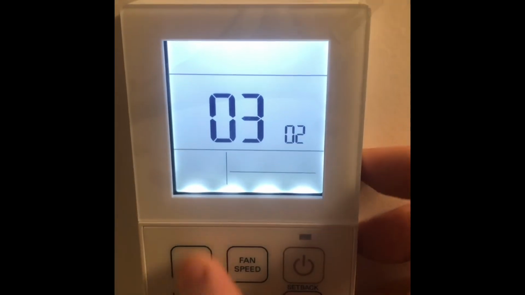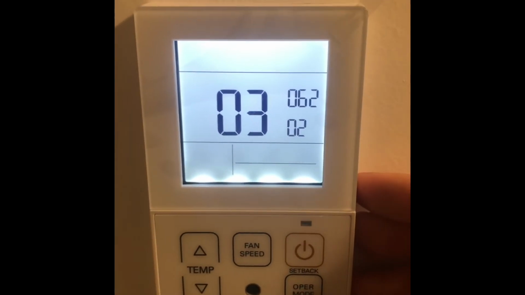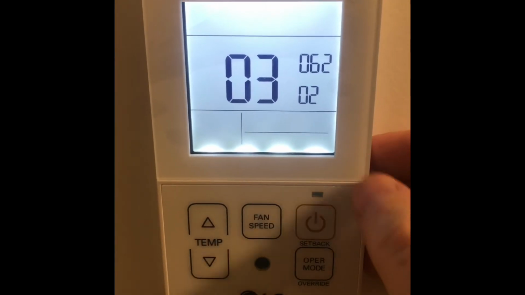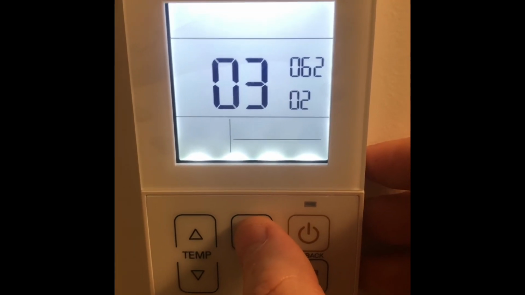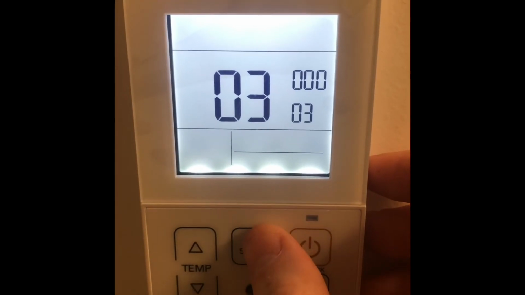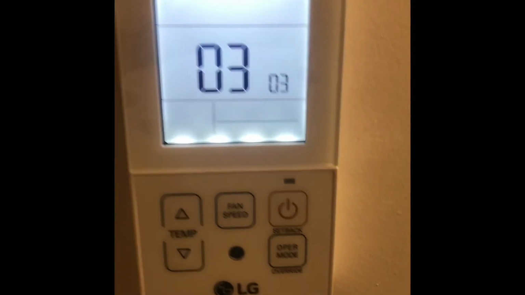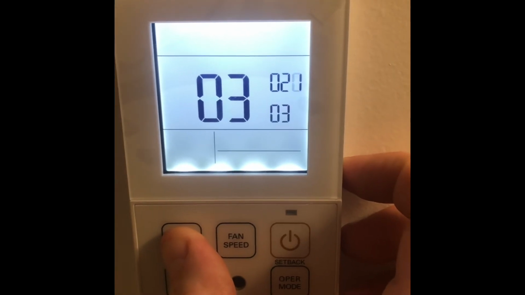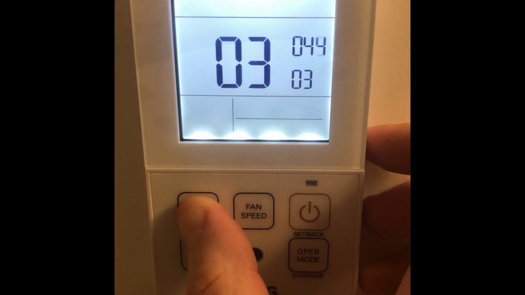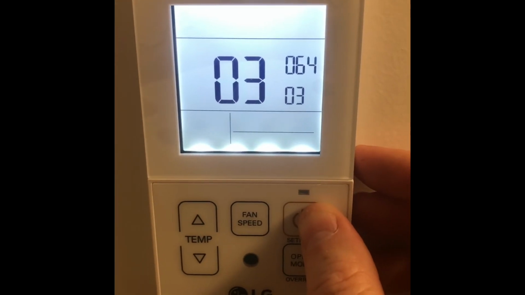Use the up and down arrows to set it to 62, and then we'll press the power button to save the selection. Notice that they stopped blinking. We'll press fan speed, go back to 02, up arrow to 03, fan speed, up to 000, and then we'll set our fan speed of 64. Press the up arrow, increase the number to 64. Power button to save it.